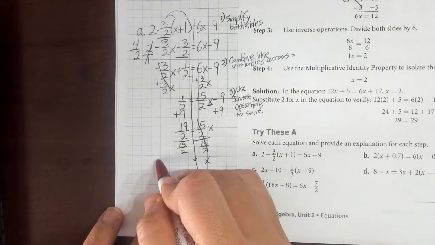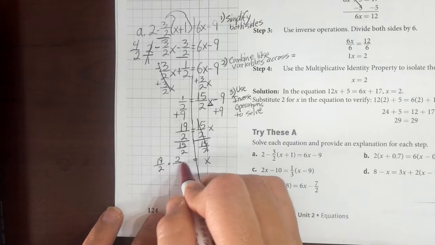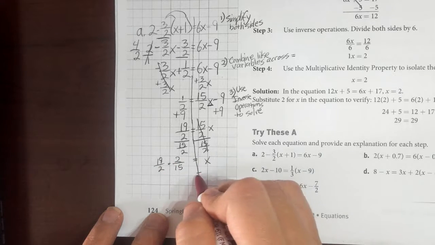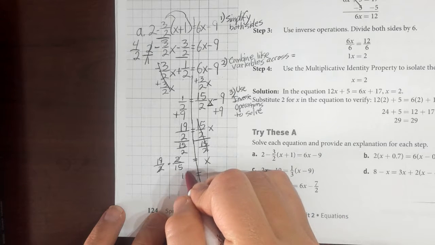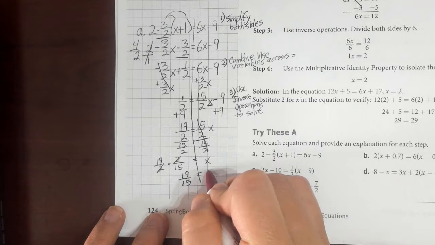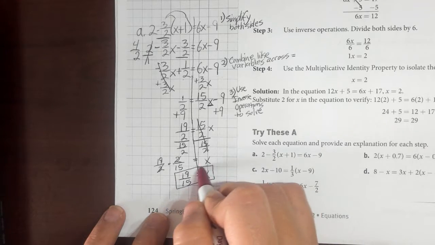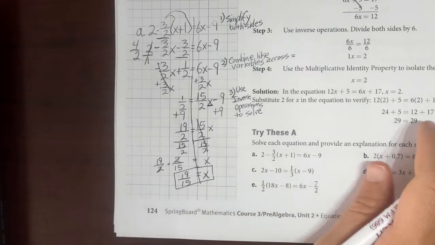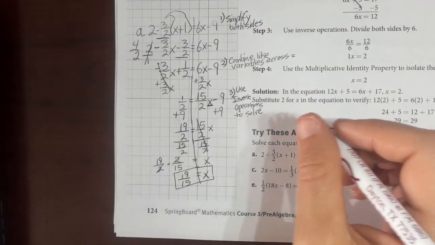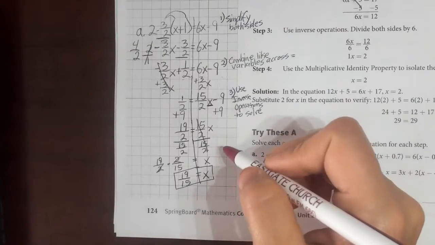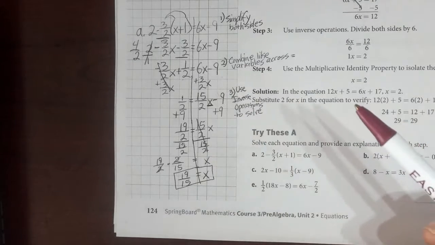So this will be 19 over 2 times 2 over 15, which is just going to be 19 over 15. And you can put that in and check, but I don't have very much space here, so I'm not going to do that. So that was A.